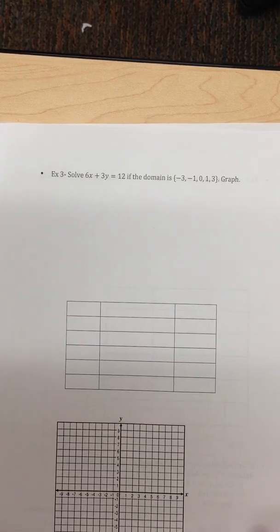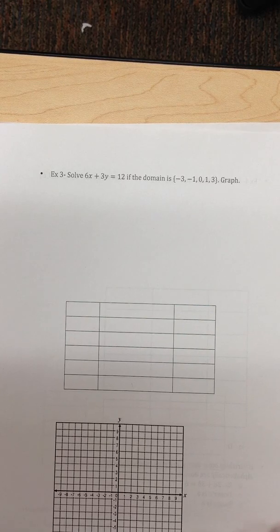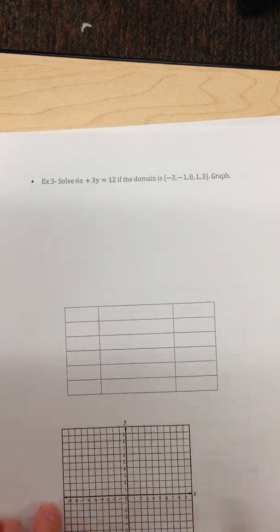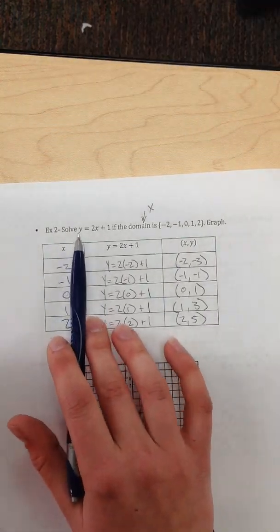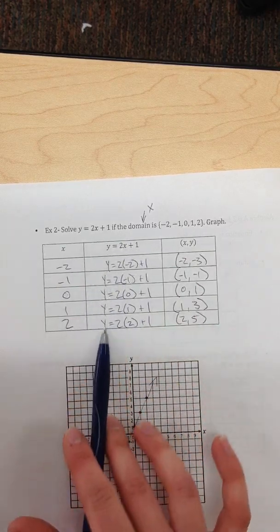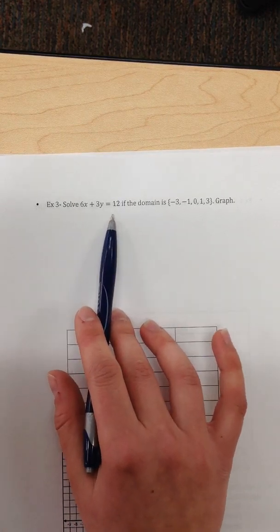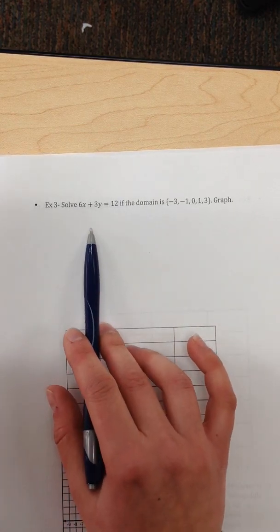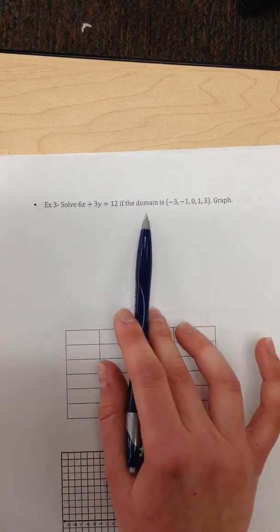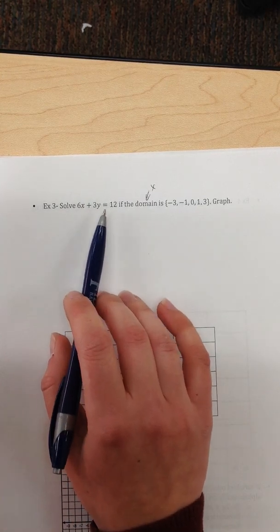Okay, next thing here. It's kind of similar to what we had before. The only issue here is we're not set equal to one of our values. So like with this one, let's flip back to it. We had our equation y was equal to everything else, so when we plugged in, it would just kick out a y automatically. Here we don't have that. We have 6x plus 3y is equal to 12. So what we want to do here, since we're plugging in x values again for domains, so those domains are going to be our x values, we want to solve this for y.